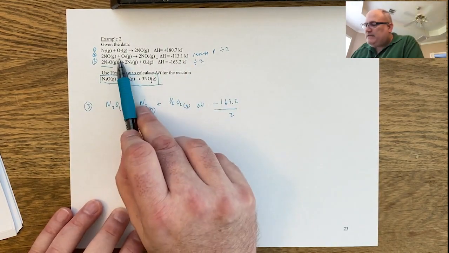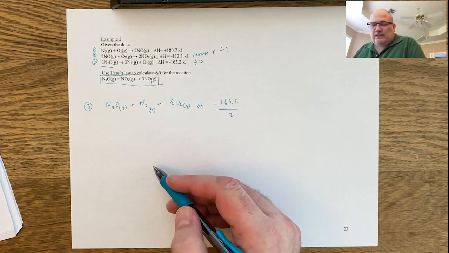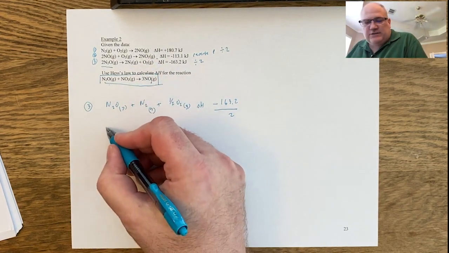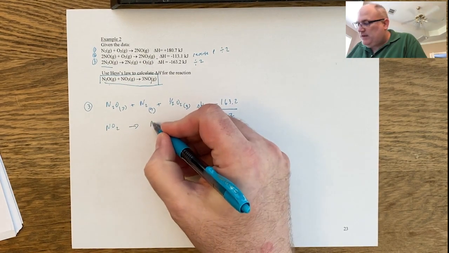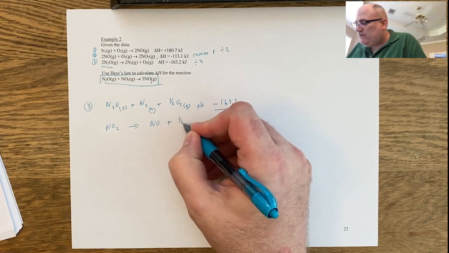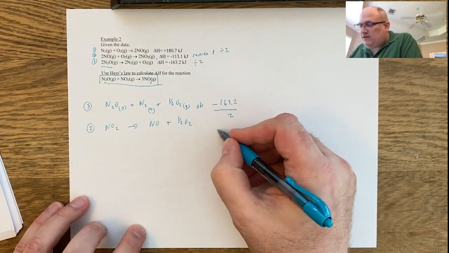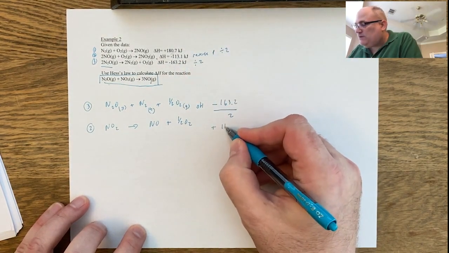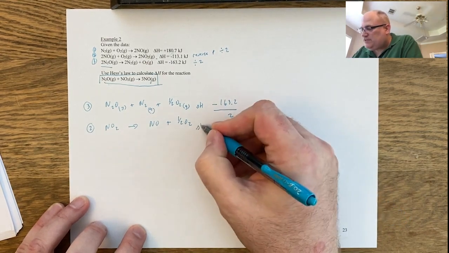So I'm going to take this and reverse it and divide it by 2. And when I do that, I end up with this. I'm going to take the NO2 and it's just going to become a regular old NO2. And it's going to become an NO on this side, and 1/2 O2. This is the new flavor number 2. And in this case, I flipped the reaction, so the sign on this is going to have to change. So it's going to become plus 113.1 kilojoules, and I divided it by 2. So that's my new change in H right here.